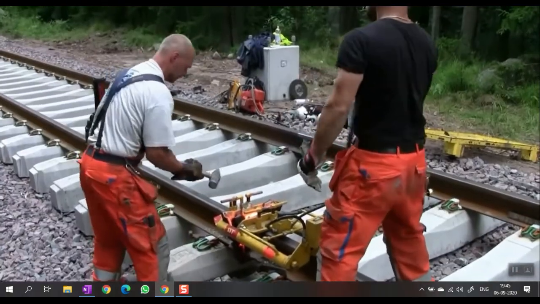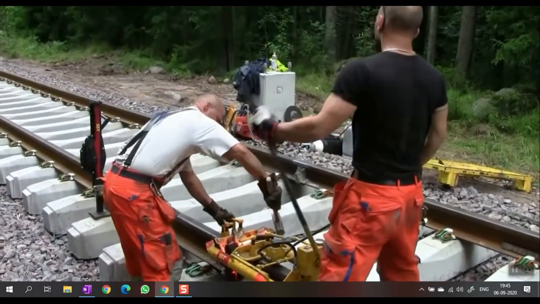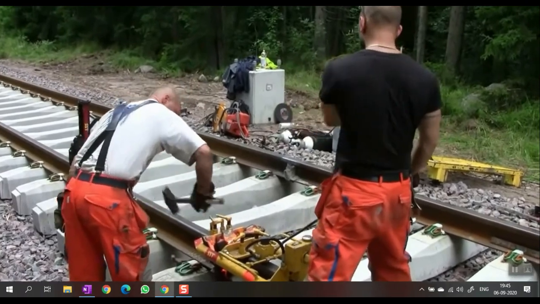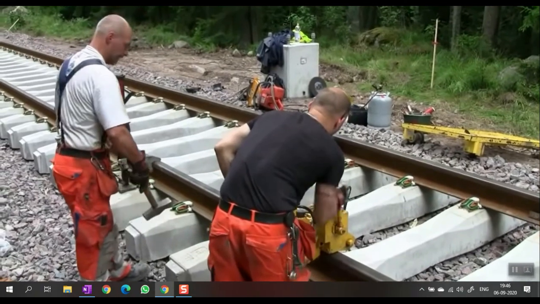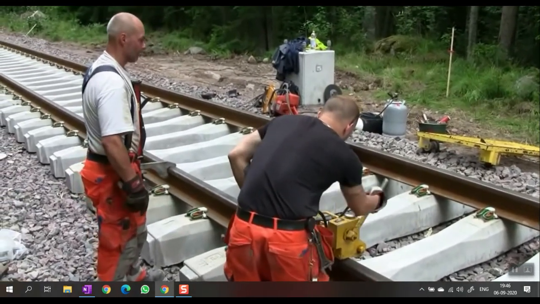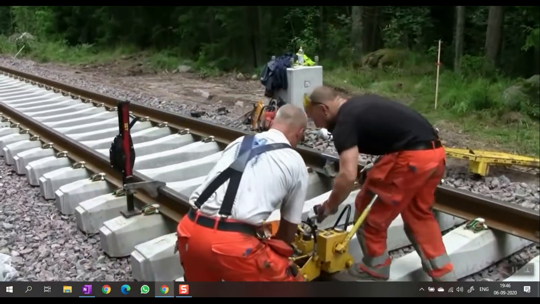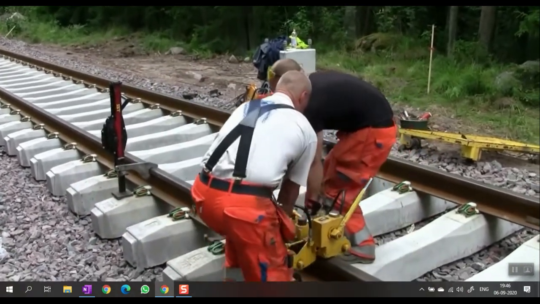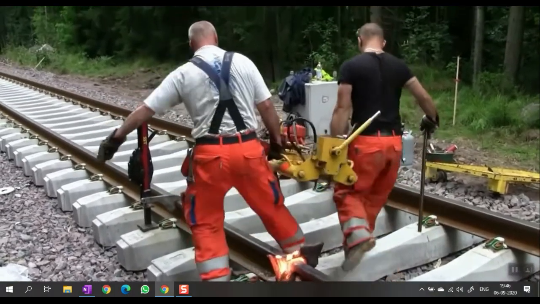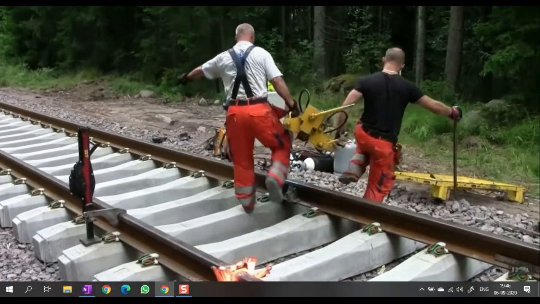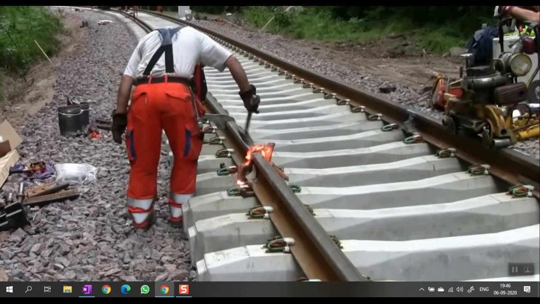Now they're wearing gloves because, see, inside is hot stuff. See this.